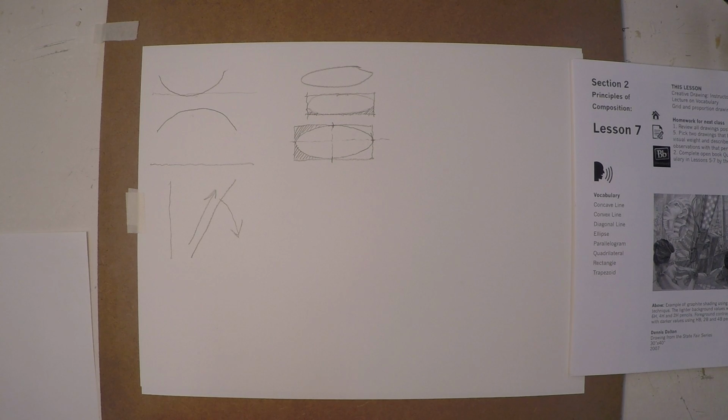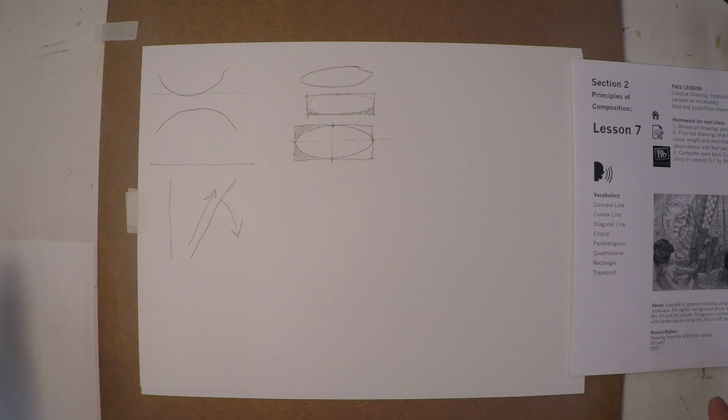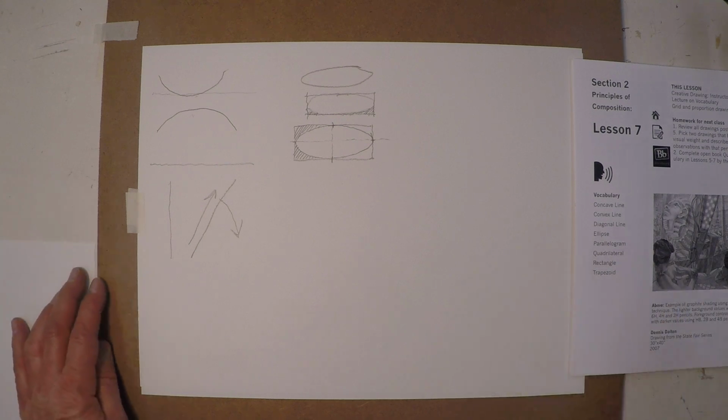Now, one of the things we're learning in Lesson 7, we're beginning to look at objects. And one of the objects, again, being a rectangular shape, not a rectangular plane, okay?